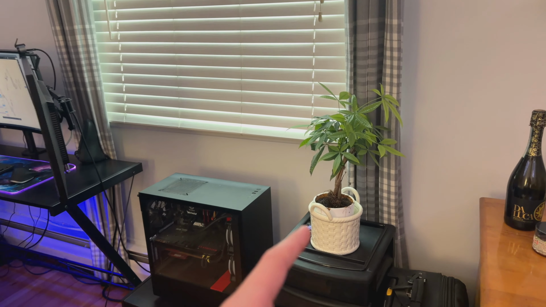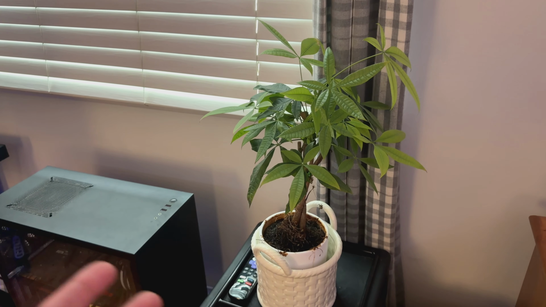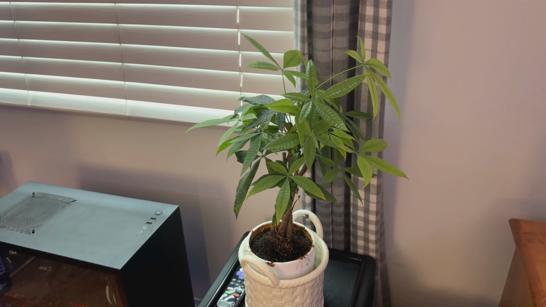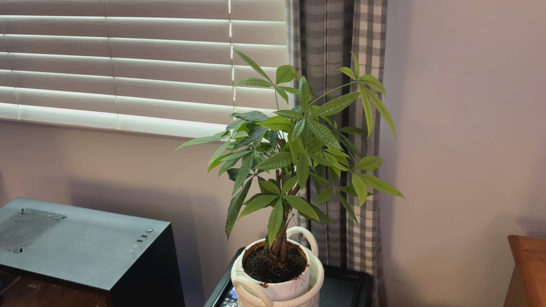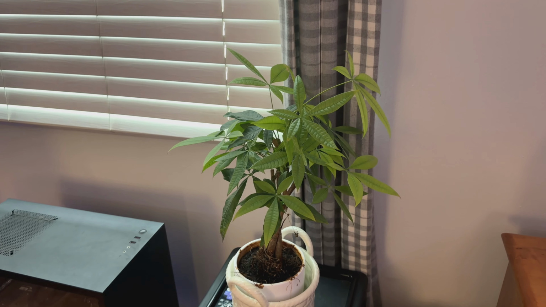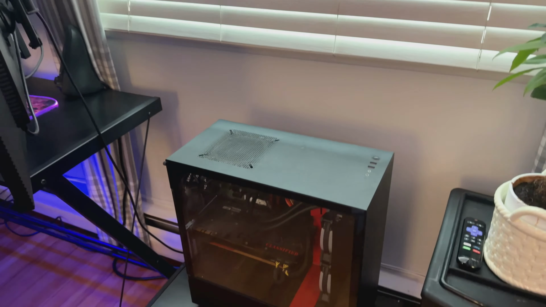First, I'll start out with this over here. This right here is a money tree. I feel like it's nice to just have a plant in the room. It helps the room feel more alive. And I might be a little superstitious, but I feel like having a money tree, you never know, it might bring some money into my life. I need all the help that I can get.